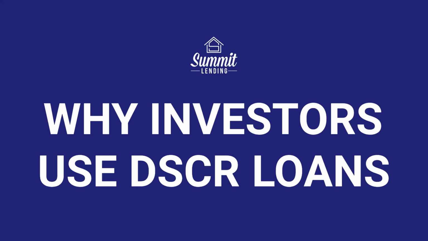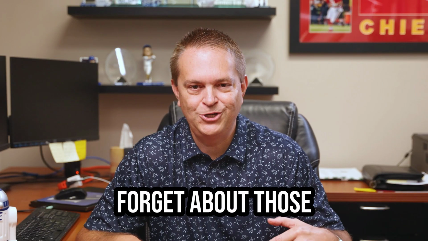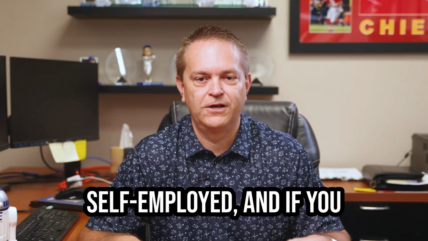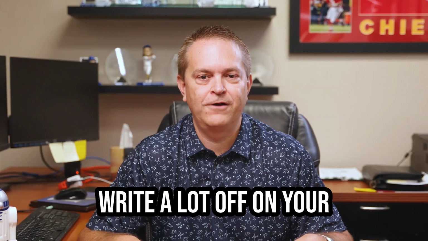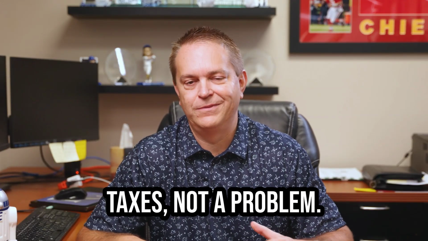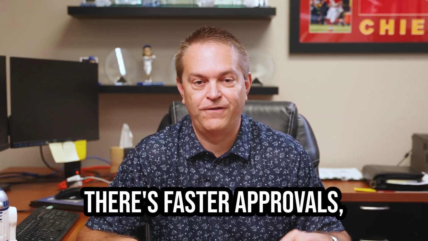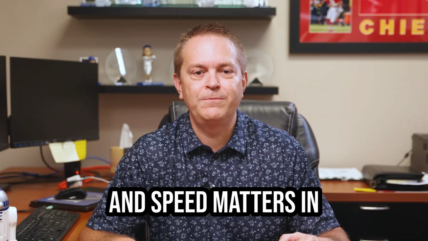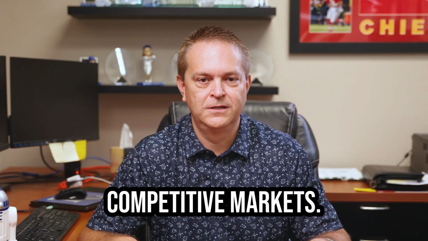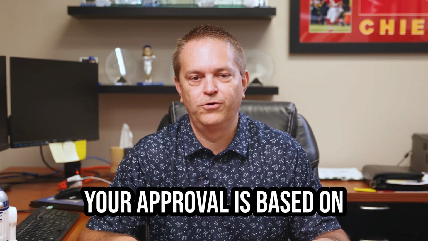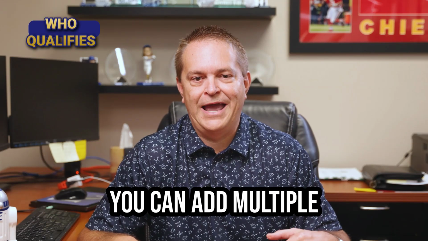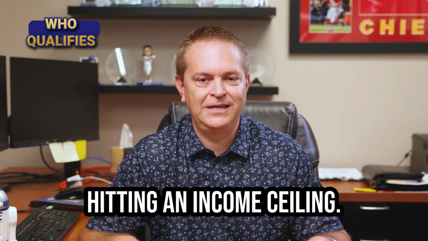So here's why DSCR loans are a game changer. No personal income docs. Forget about those W2s, the pay stubs, the endless tax returns. It's easier for self-employed, and if you write a lot off on your taxes, not a problem. The loan does not care. There's faster approvals, less paperwork, means quicker closings, and speed matters in competitive markets. So scale faster because your approval is based on the property's cash flow, not your personal DTI. You can add multiple properties without hitting an income ceiling.